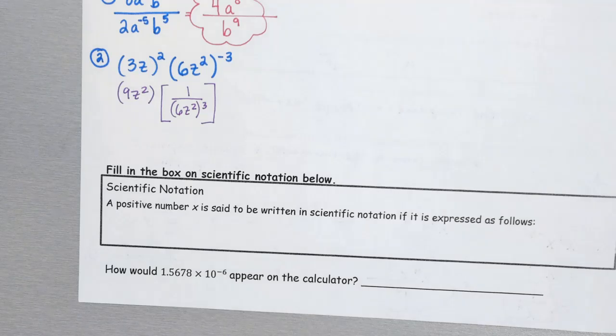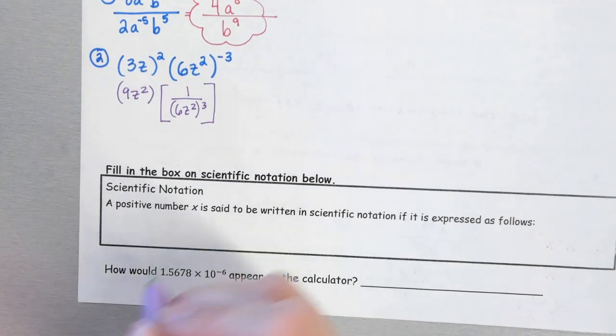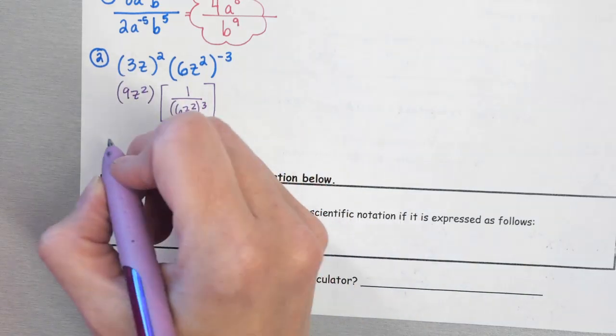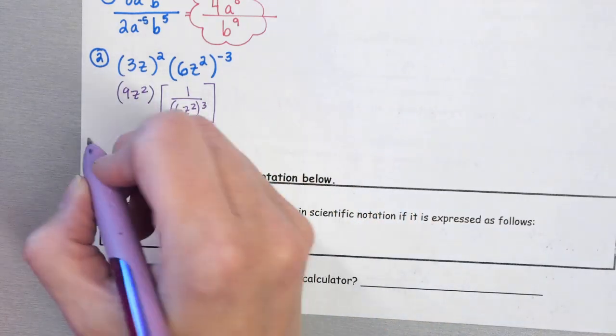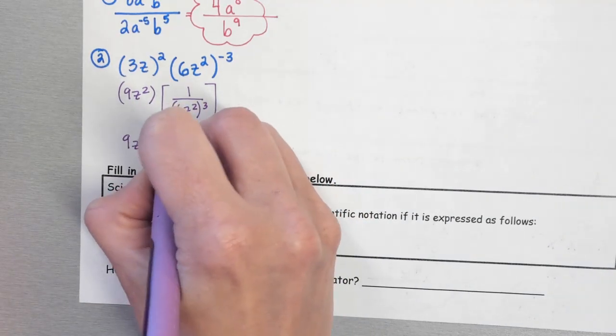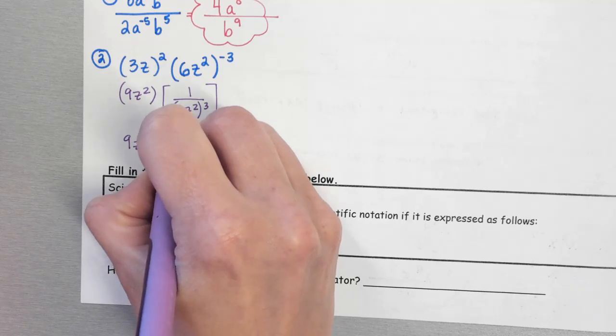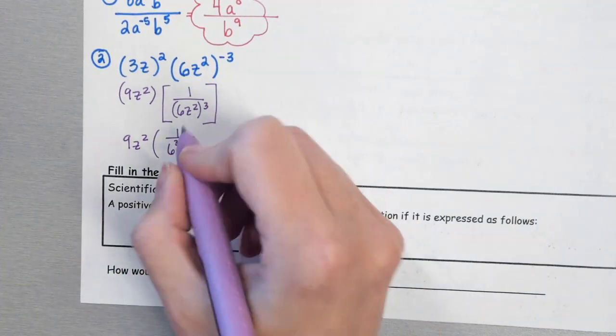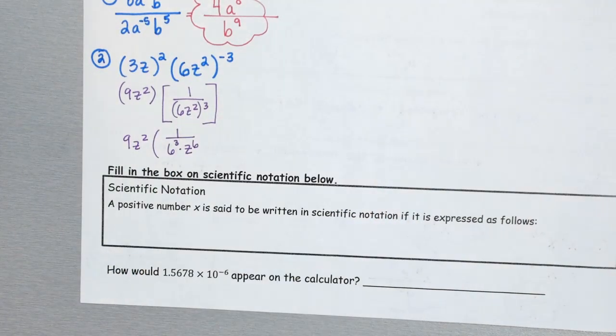Okay, now remember we're doing this without a calculator, so I'm going to show you some tricks to make that a little bit easier. Okay, because not a lot of us probably know what 6 to the 3rd is off the top of my head. I really don't. And so I'm just going to distribute it. So I have 9z squared, and then this would be 1 over 6 to the 3rd times z to the, a power, you multiply, z to the 6th.